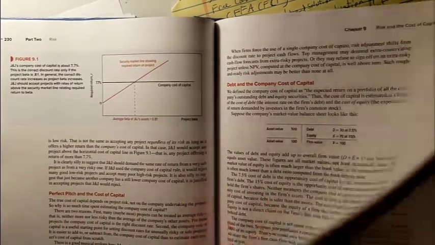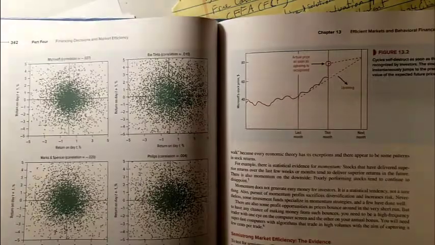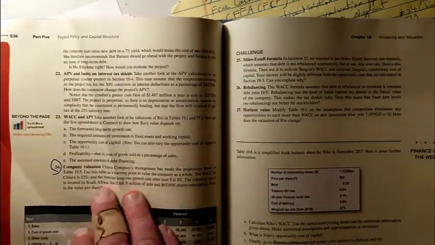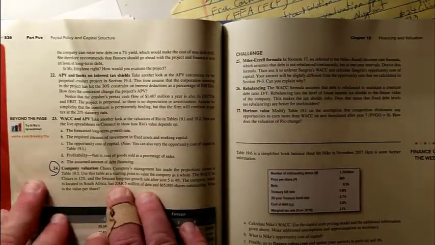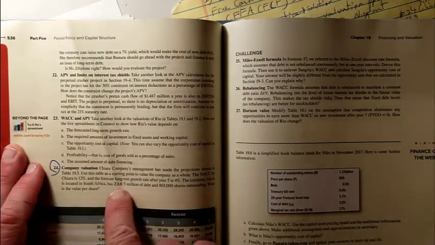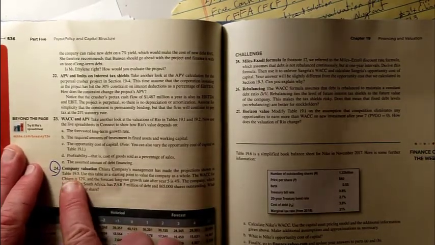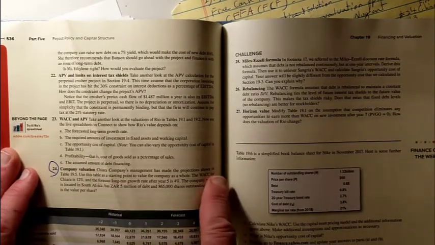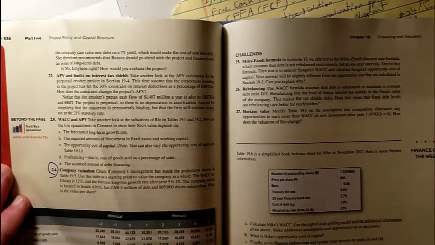And then I flip into chapter 19, which is, see if I can get this here. And the problem that I'm doing, in case you want to look it up with the solutions, I'm doing a very similar problem to number 24, which is company valuation, using the weighted average cost of capital.